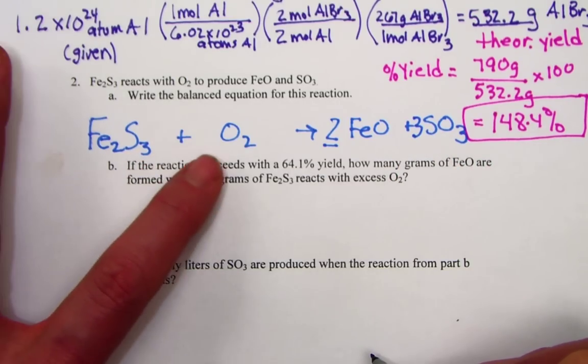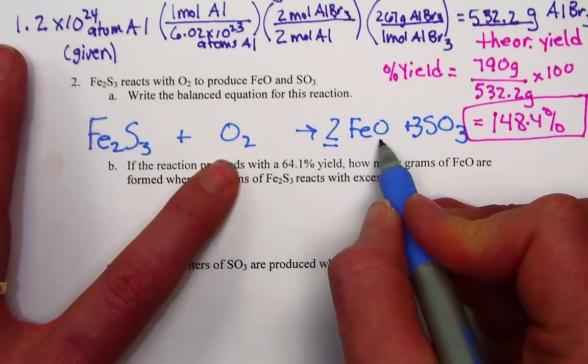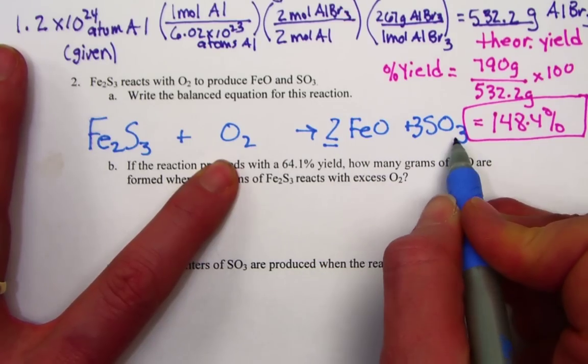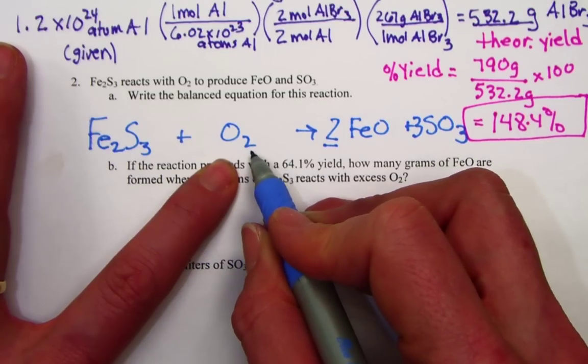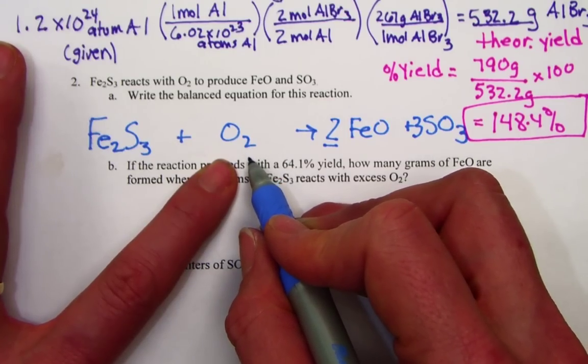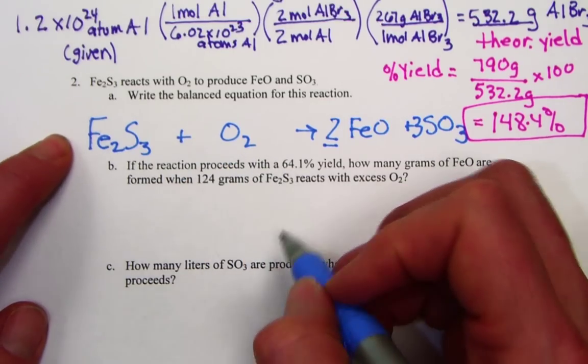Let's see what's happened to the oxygen. We have 2 plus 3 times 3 is 9. That's 11. There's no way to get an O2 to balance as 11. So back to the drawing board.